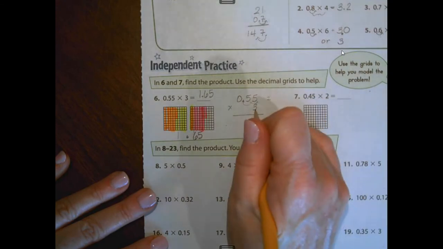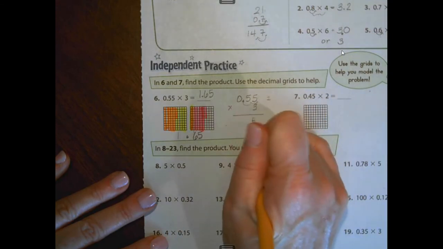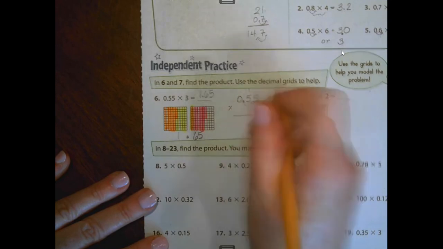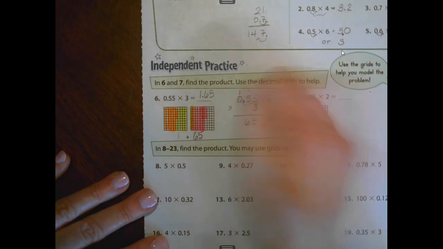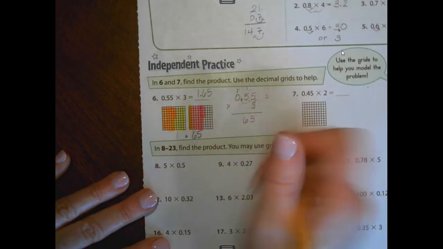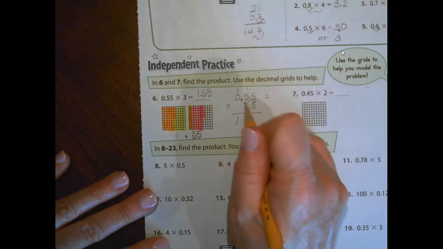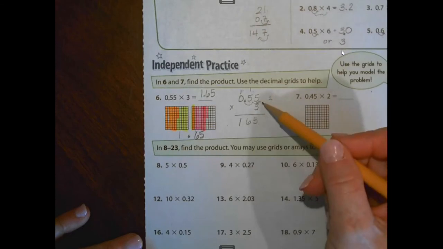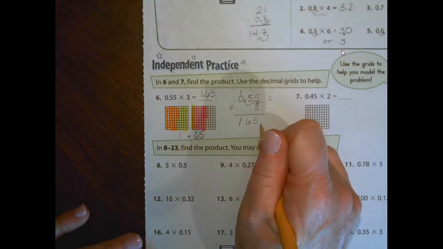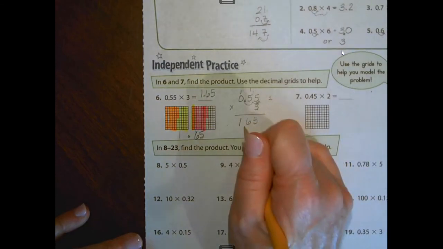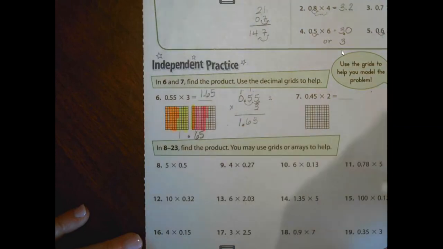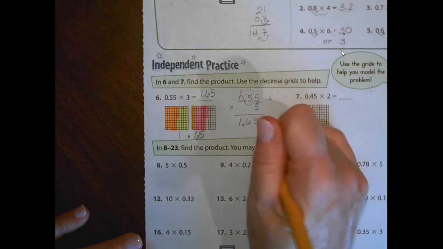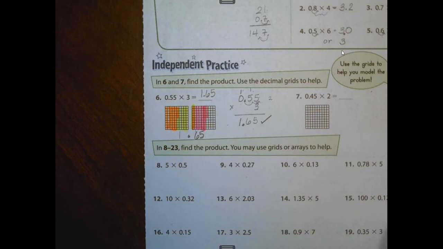All right, so watch what happens. 3 times 5 is 15. 3 times 5 is 15 plus that 1, 16. 3 times 0, 0 plus 1. And then I move this out by multiplying the first factor by 100. I need to compensate and put that decimal back in. So I'm going to go back in 2 digits behind the decimal point, 1 65 hundredths. I know my answer is correct.